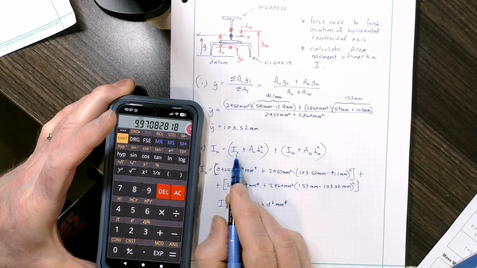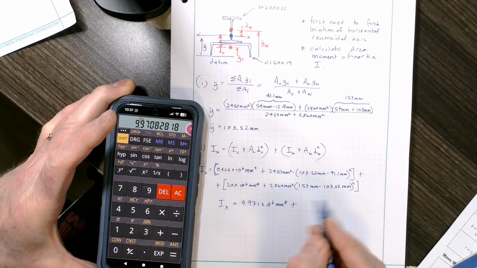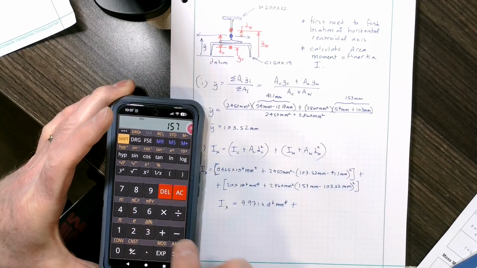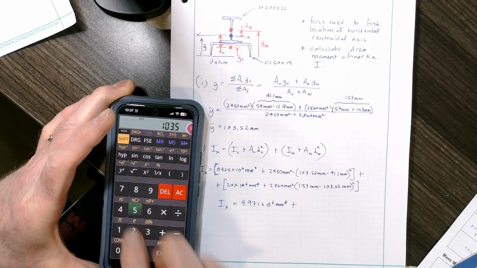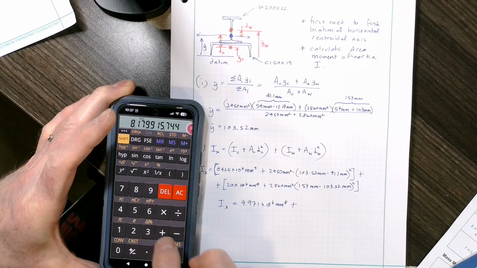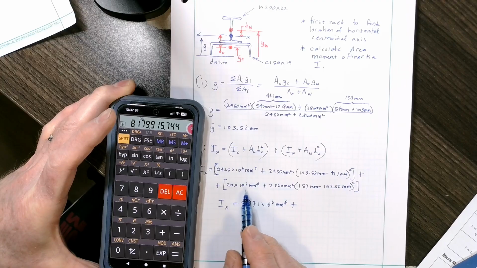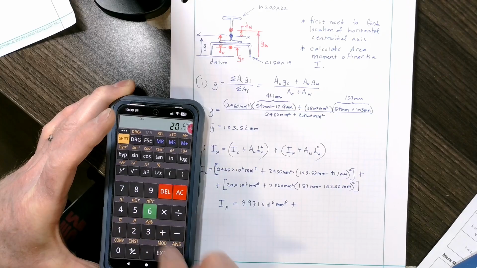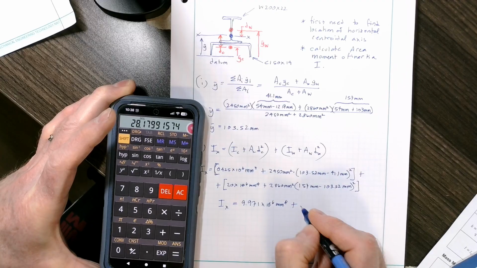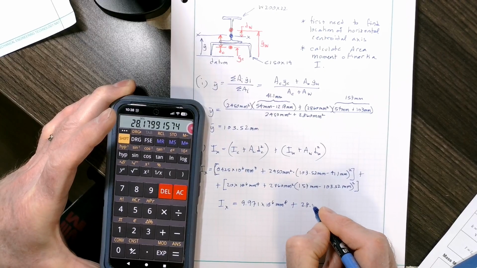That's the C channel's contribution, plus then the wide flange contribution. 157 minus 103.52 is the distance, squared that, times the area, plus, and it's of the same order of magnitude as that. It's not nearly as big a difference as that, but it certainly adds a lot to it. Plus 20 million. Plus 20 exponent 6 equals 28.180 millimeters to the fourth.